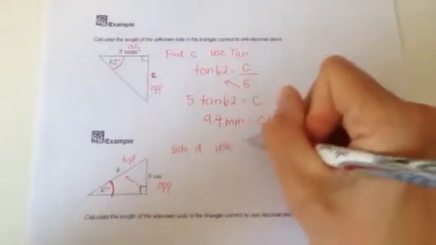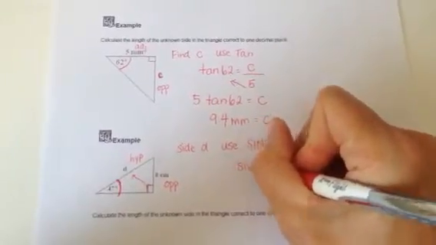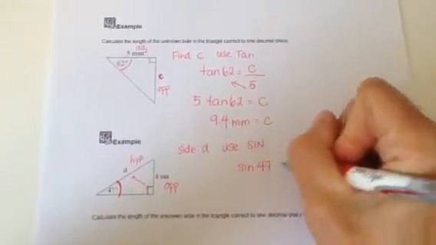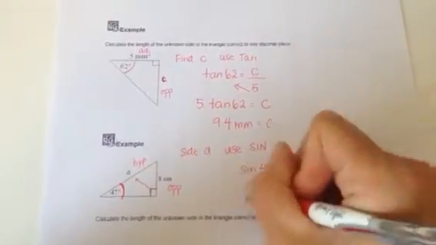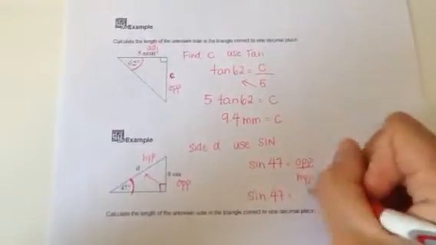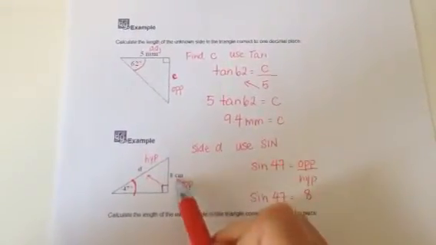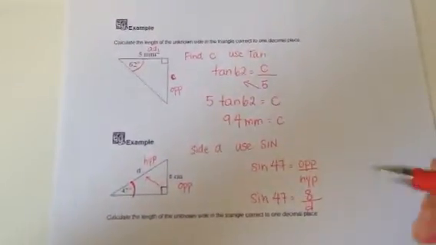So use sine. Okay, so sine of 47 degrees is equal to the opposite over the hypotenuse. Sine 47 degrees. The opposite is that 8 centimeters. Our hypotenuse D is what we're looking for.